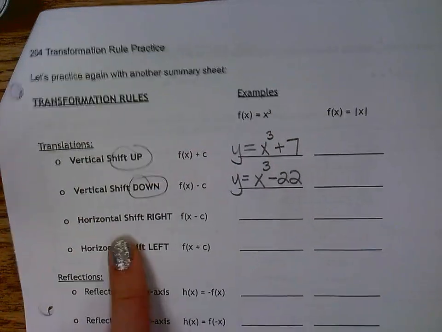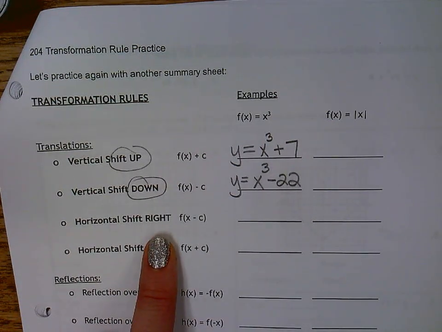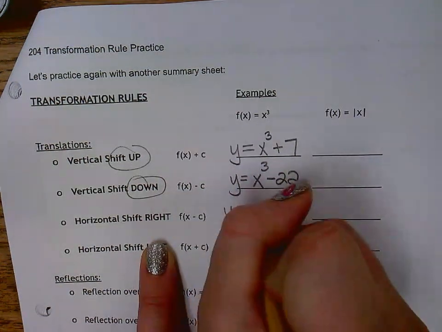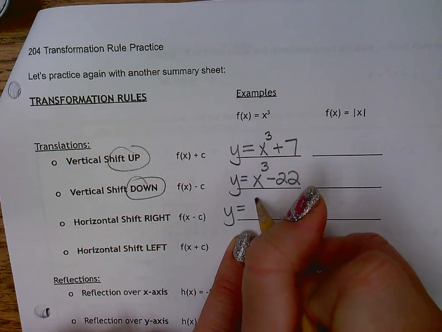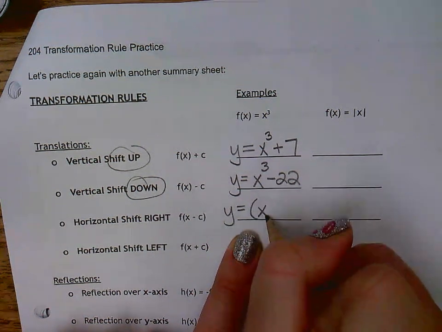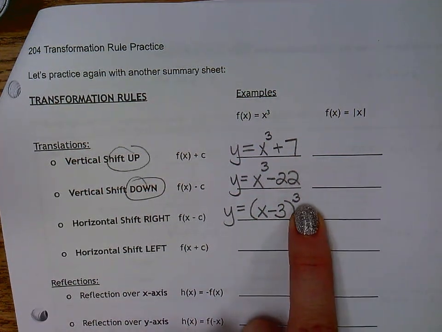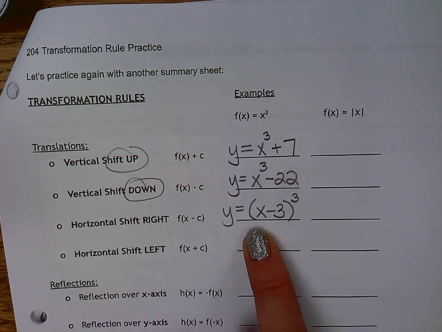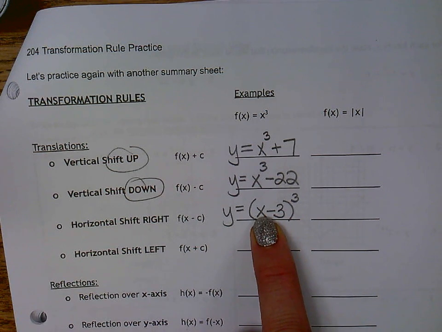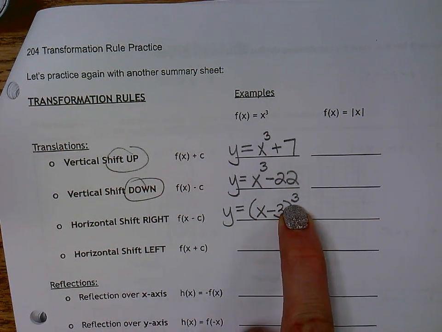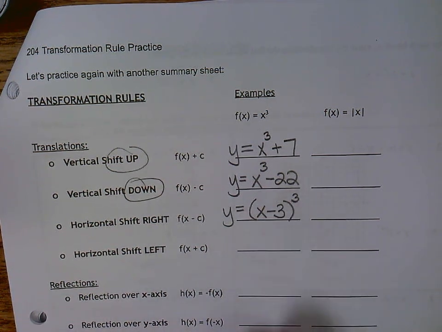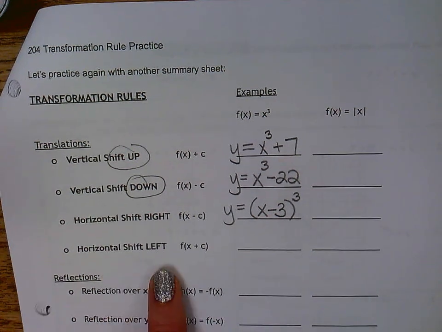Jill, what's your favorite number? 3 is a good number. All right, y equals, in parentheses x minus 3, and you cube the outside of the parentheses. So x minus 3 goes to the right, and then the cube makes this problem an x cubed. And then I'll just do this last one before lunch, and we'll come back to it.